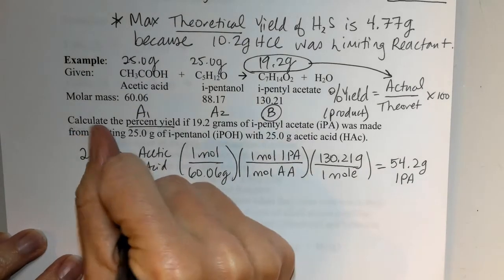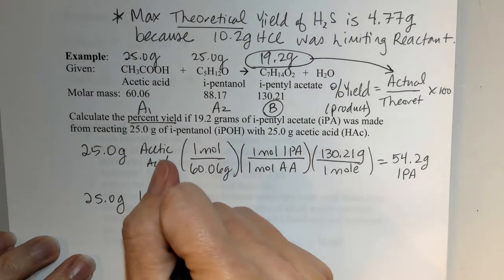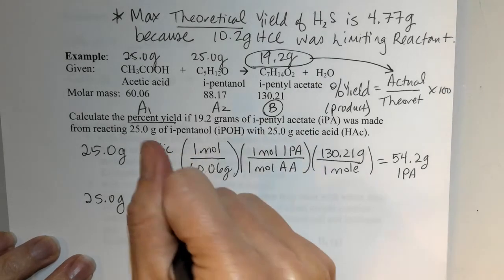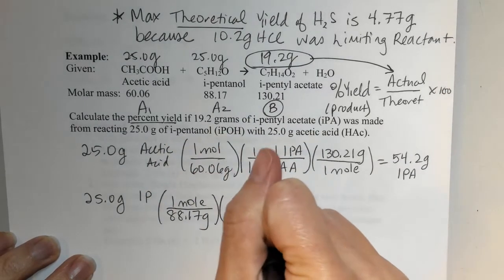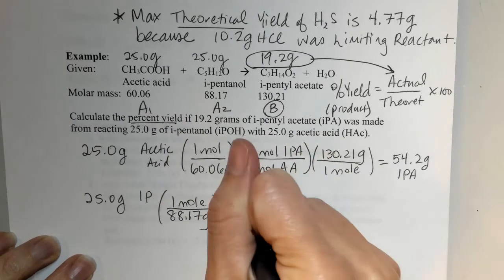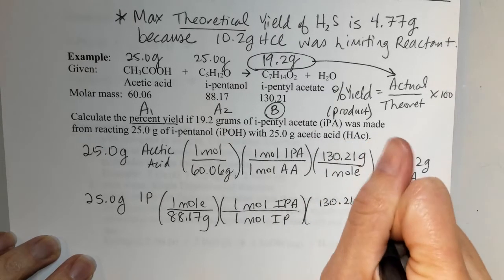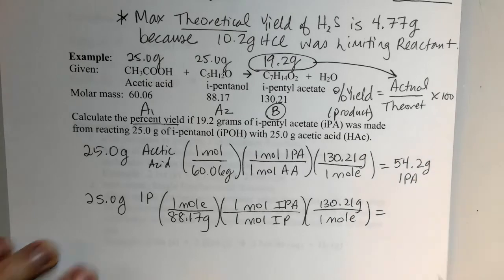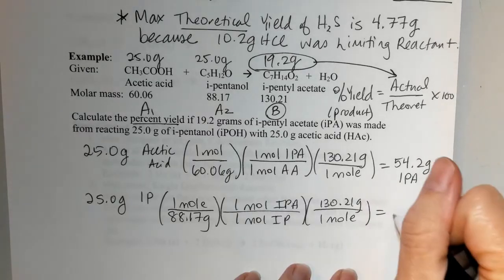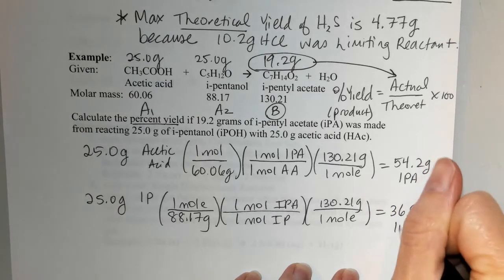Take my 25 grams of ipentanol, just call it IP. Molar mass, 88.17 grams. Mole ratio is 1 to 1, so 1 mole of IP goes to 1 mole of the IPA, the ipentyl acetate. And then 130.21 is the molar mass of the ipentyl acetate. So from that 25 grams of the ipentanol, I could make... that doesn't seem right. Hold on one second. 25 divided by 88.17 times 130.21. That's much better. 36.9 grams of the ipentyl acetate.